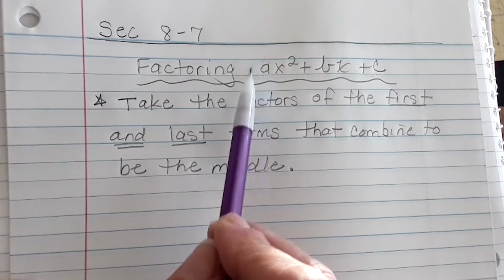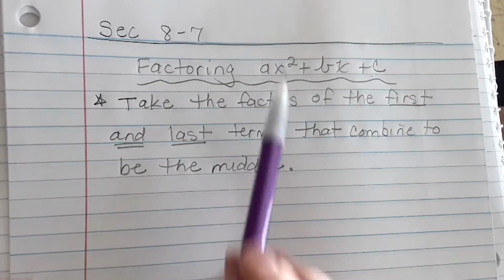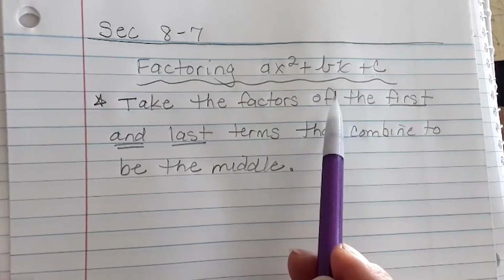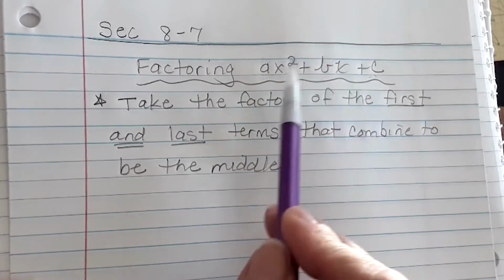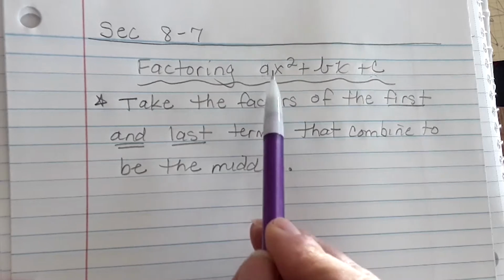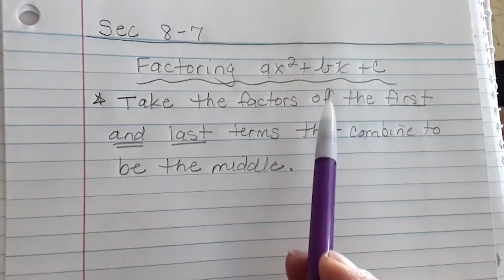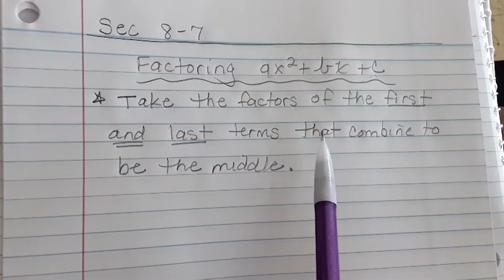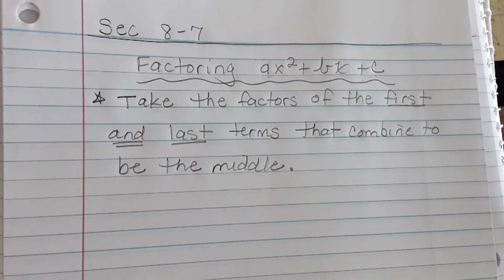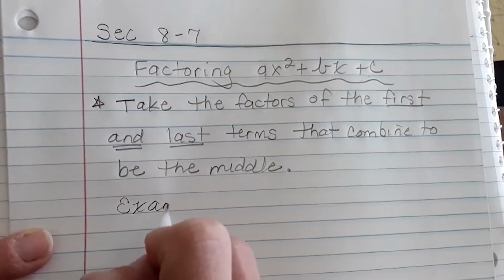Well, today we're going to have a coefficient other than 1 with our squared term or our leading term. So what we need to do is not only take the factors of the last term, as we've been doing, we need to also take into consideration all the factors of the first term. I'm going to show you how to combine those to find a pair that will end up working out to be your middle term. Okay, so that's what we're doing, taking the factors of the first and the last that combine to be the middle. So I'll show you with a few examples.